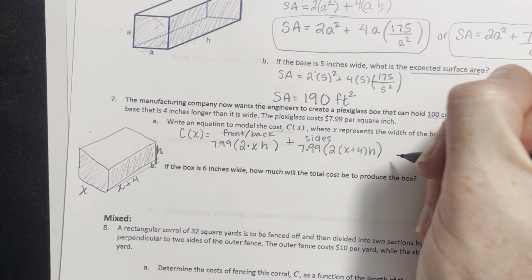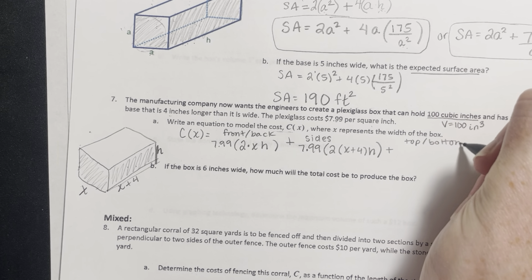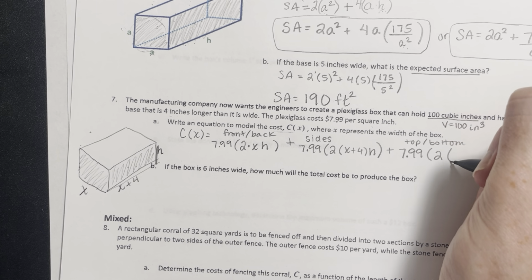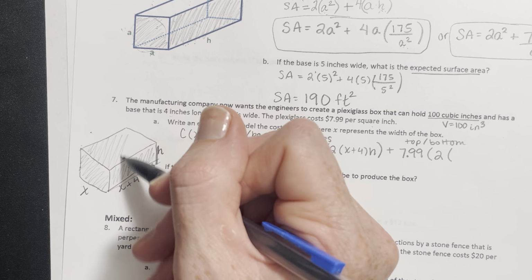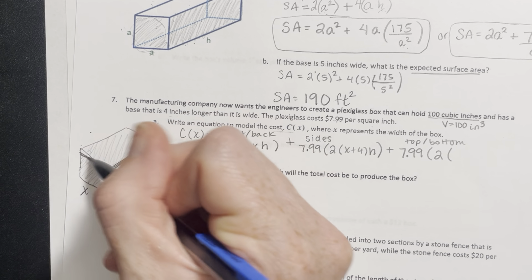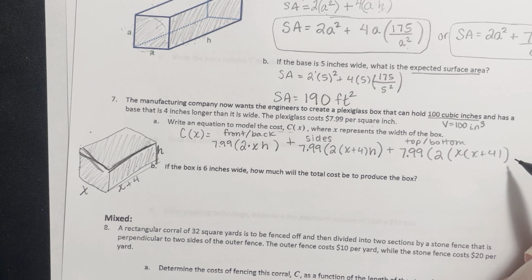And then there's a top and bottom here. It still costs $7.99 for each of those, so 2 times the top and bottom. This top here and bottom would be a length of x plus 4 and a width of x. So x times x plus 4. That equation is the actual cost equation. Now it's not simplified all the way, but it can be.